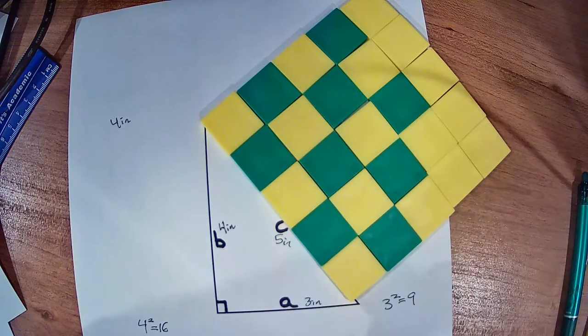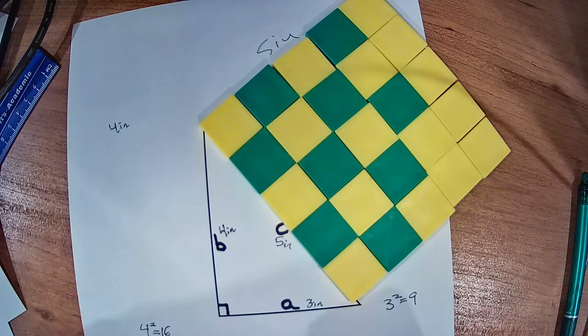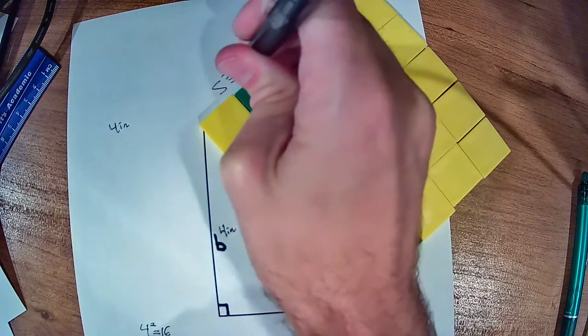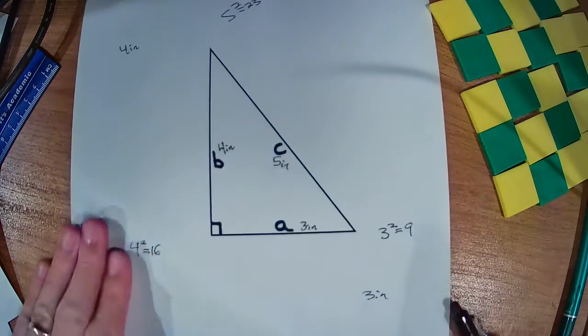And now I've got yet another square. 5 by 5, or 5 squared, is 25. Let's put that all together. Move that out of the way.